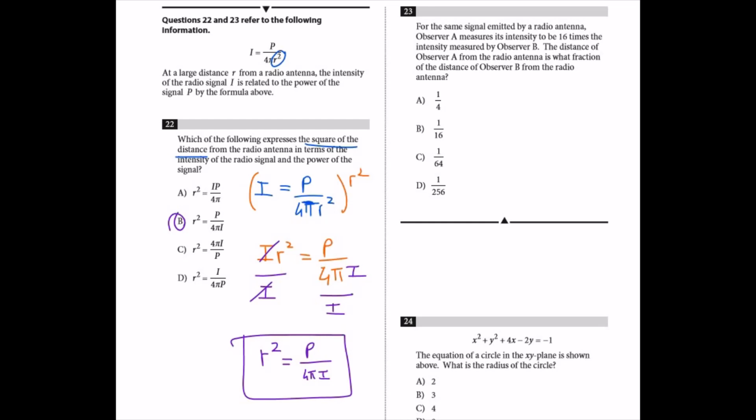We know that our intensity function is I equals P over 4 pi r squared. We're going to use the same function for two different observers, observer A and observer B, and we're going to express observer A in terms of observer B. Here, you can cancel out the constant P over 4 pi, exactly the same. So we're going to obtain r squared A equals to r squared B.